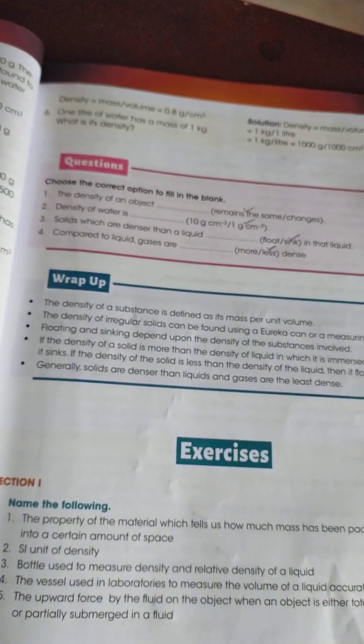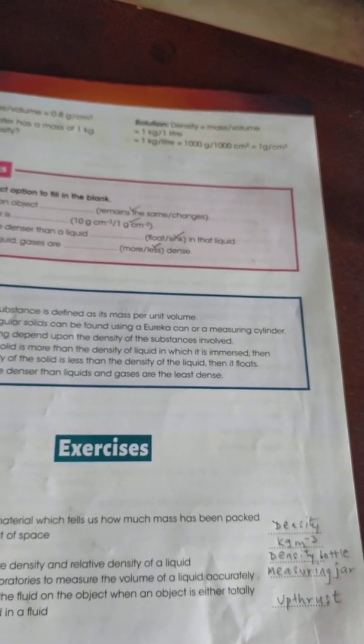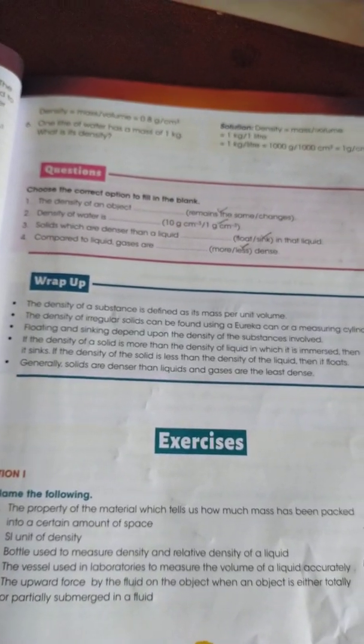The vessel used in laboratories to measure the volume of a liquid accurately is called measuring jar. Okay, so measuring jars are used in laboratory for measuring liquids. The upward force by the fluid on an object when an object is either totally or partially submerged in a fluid is called upthrust. So for this question you will be writing upthrust.